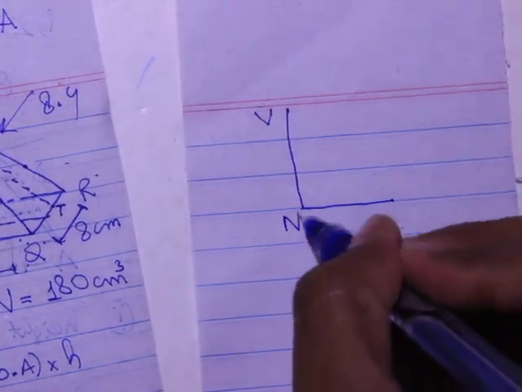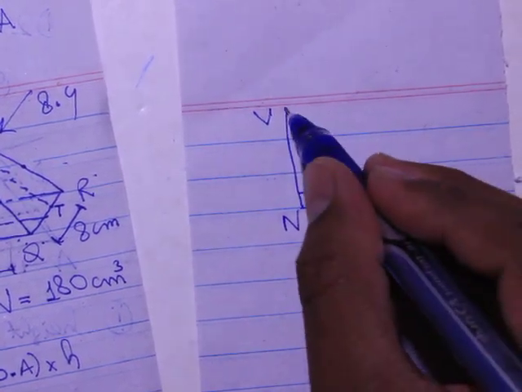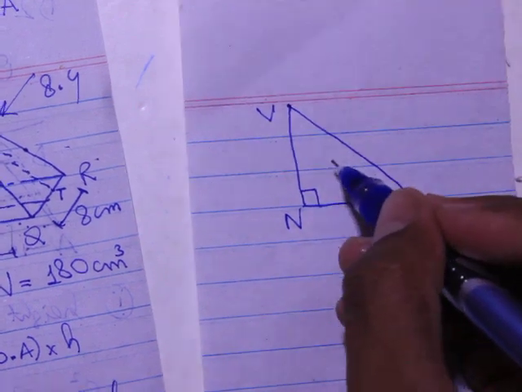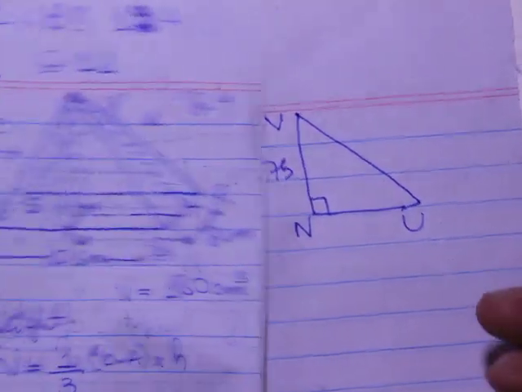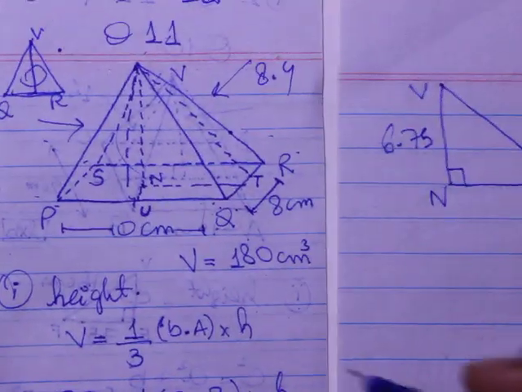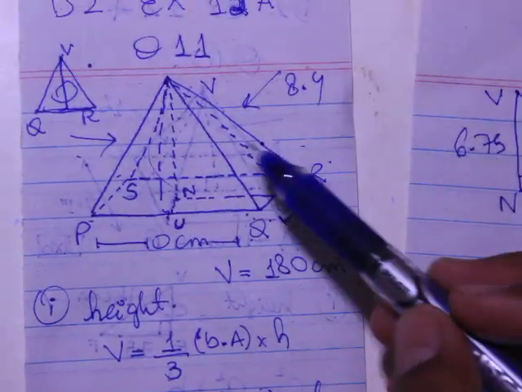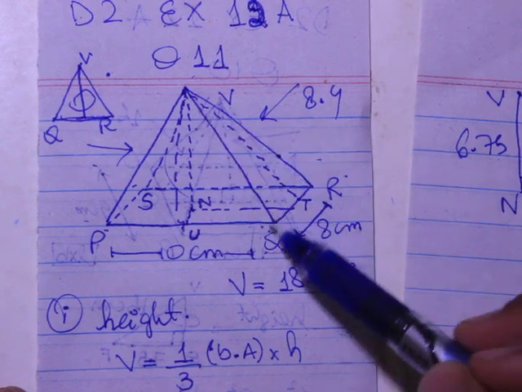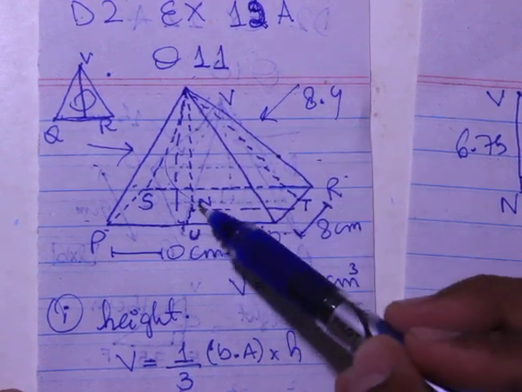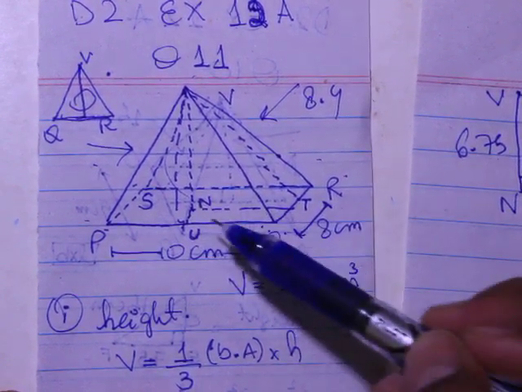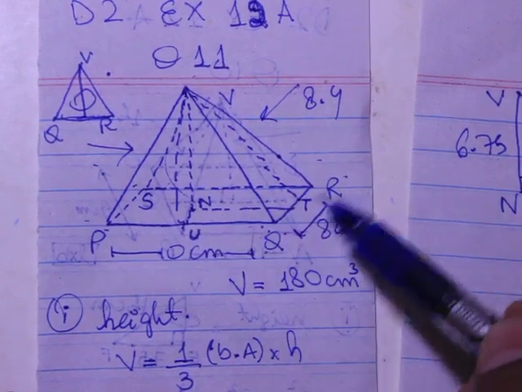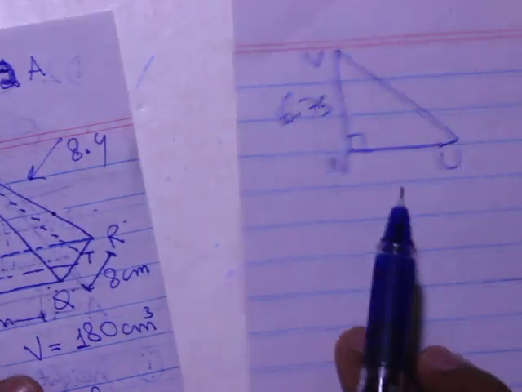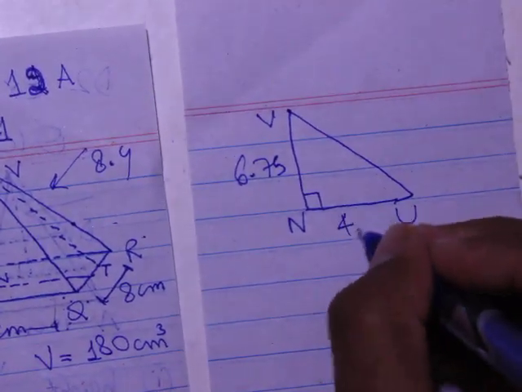This is V, this is N obviously, and this is U. We are given the height of 6.75 already. Now what will be the base? When we were finding VQR, we took 5 centimeter for NT. Similarly for NU, we will take half of 8 centimeter, which is 4 centimeter.